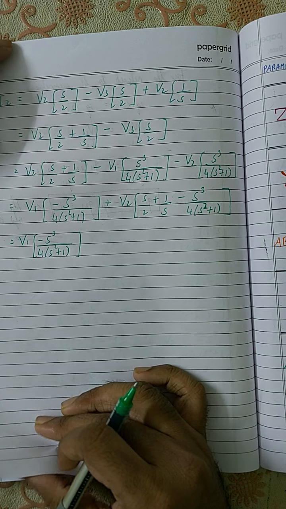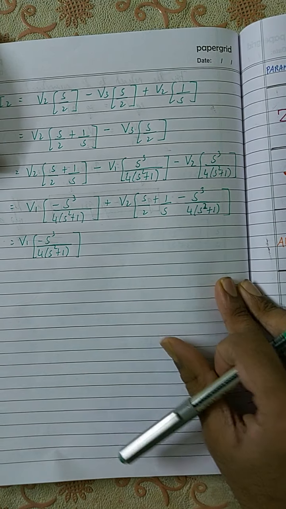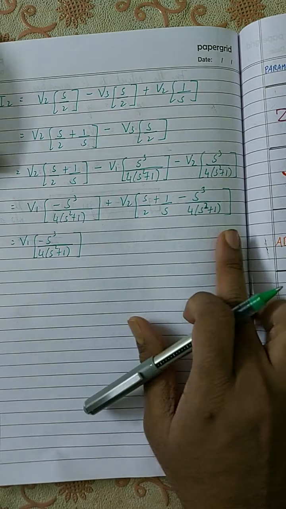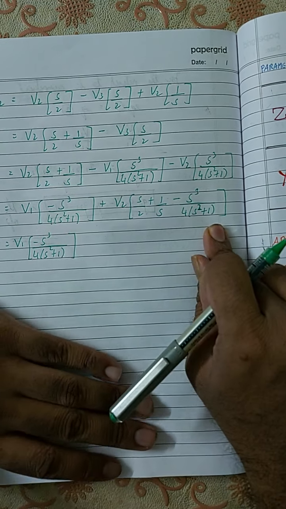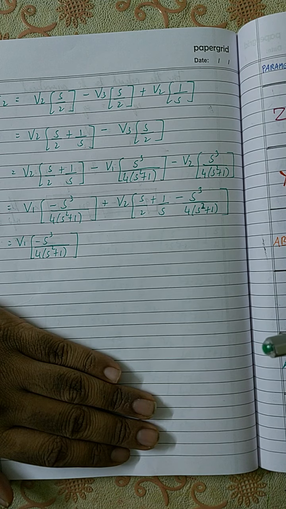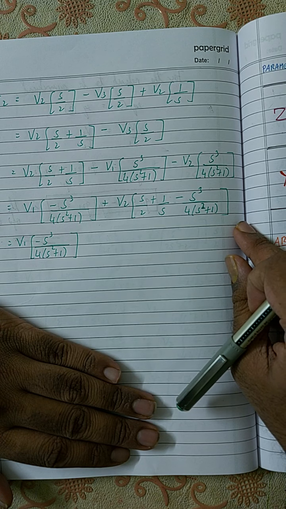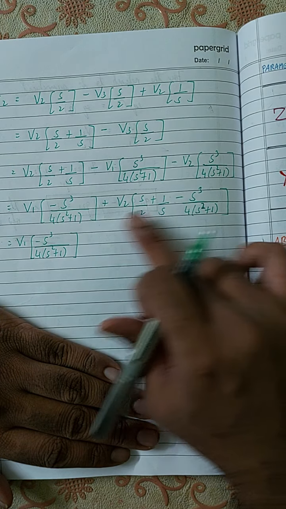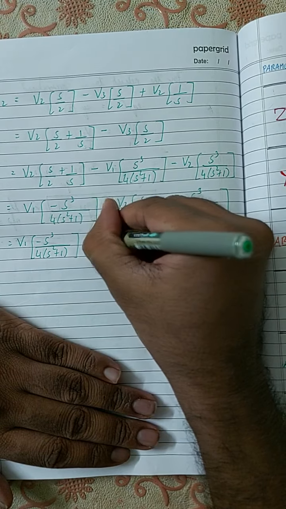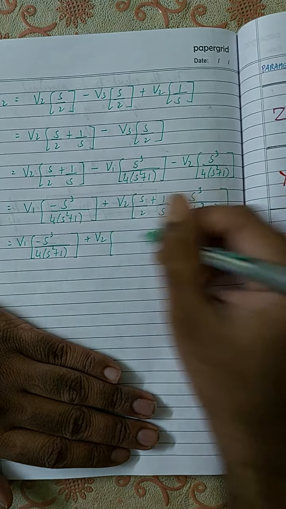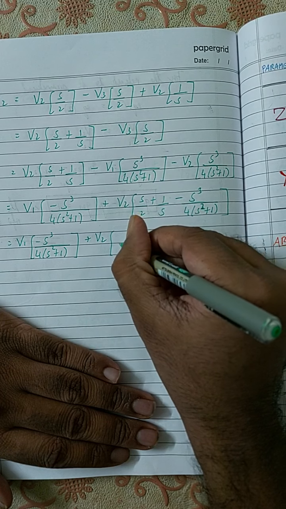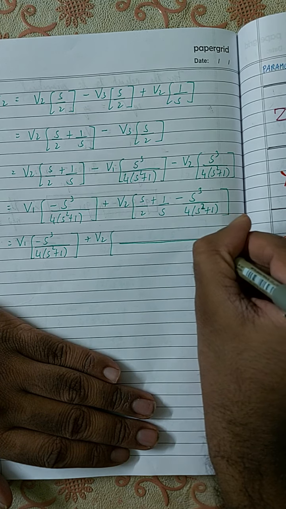So this is actually v1 into minus s cube by 4 into s square plus 1, and over here we have plus v2 into, what is the LCM? That will be the most difficult thing.